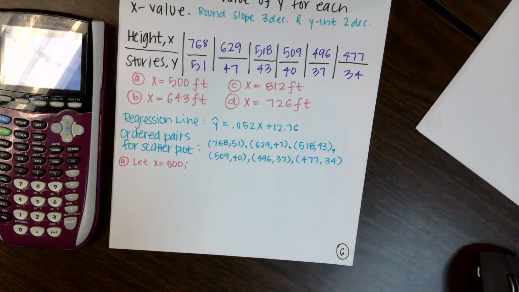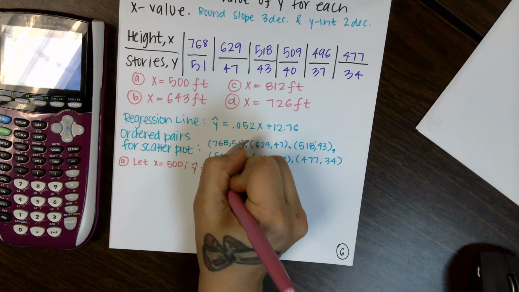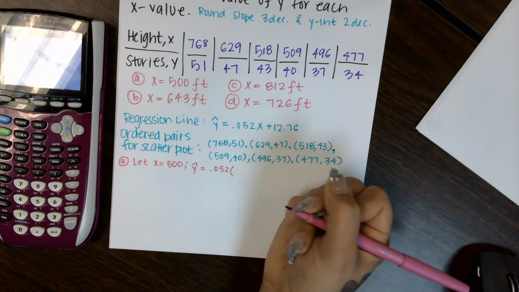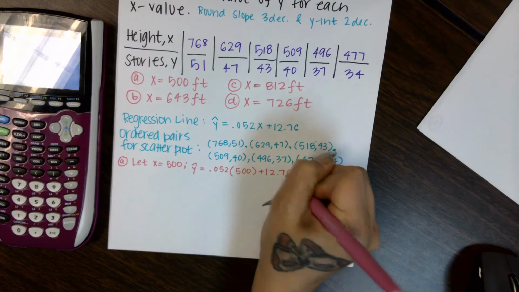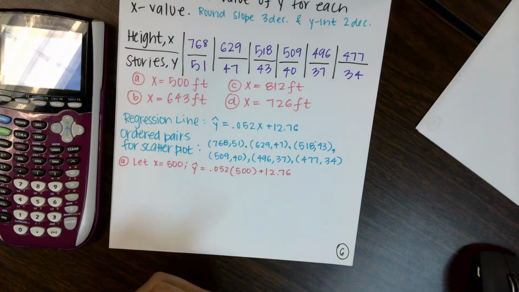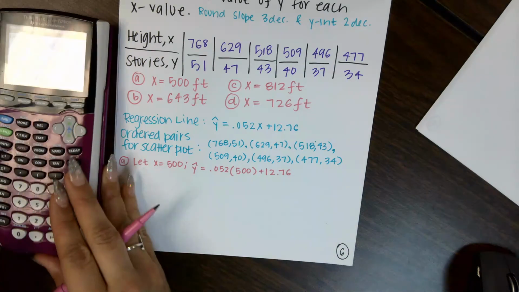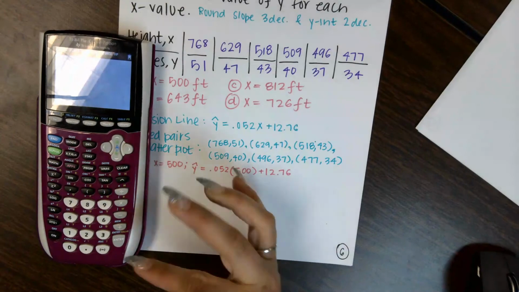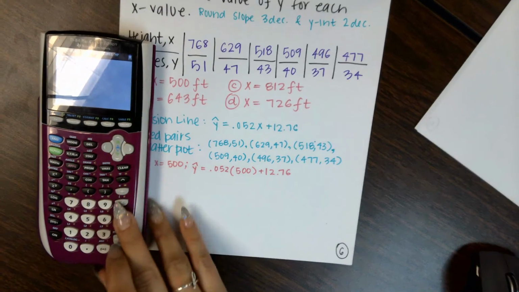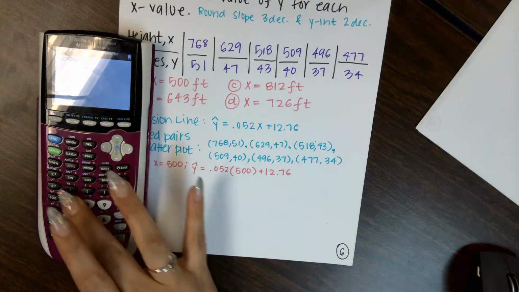What does that mean? That means that I have y hat equal to 0.052 open, 500 close, plus 12.76. Enter that into your calculator. Enter it all into your calculator if you can, and that makes sense, because then in a minute when we do the next one, all we have to do is just change the x's each time. So I would clear my calculator just to make sure nothing is inside of it. Okay. And then I would do 0.052 open, 500 close, plus 12.76, and I hit enter.